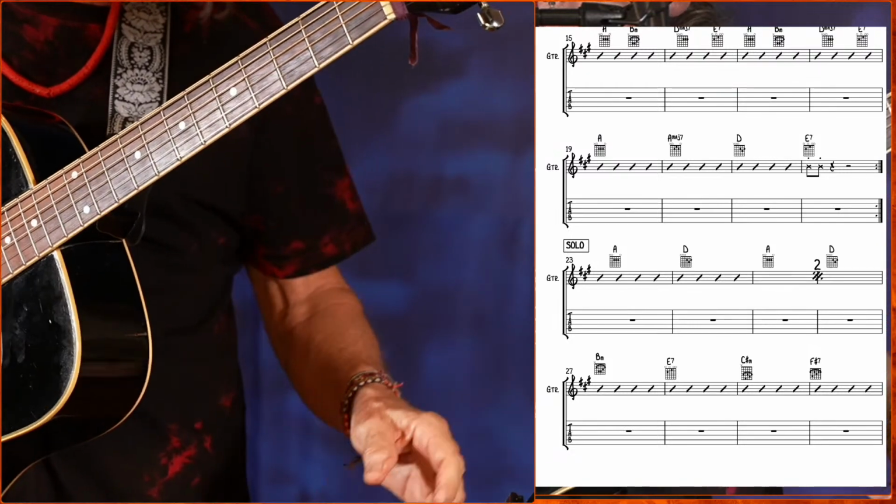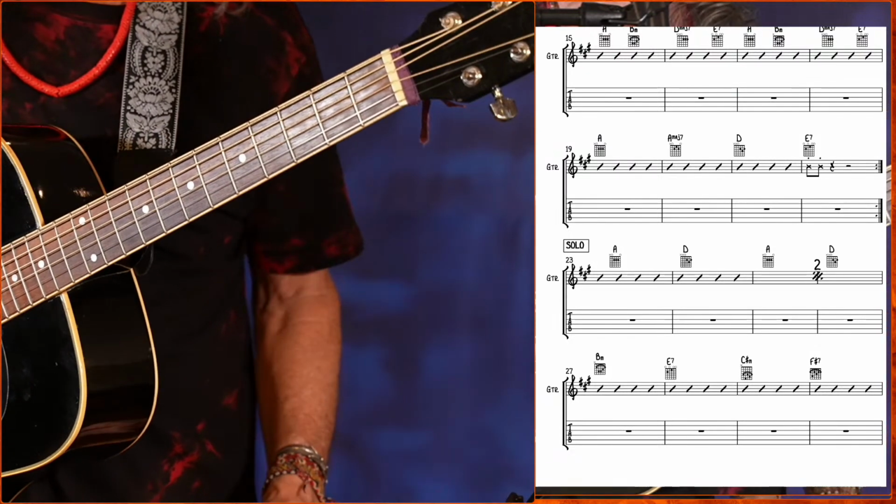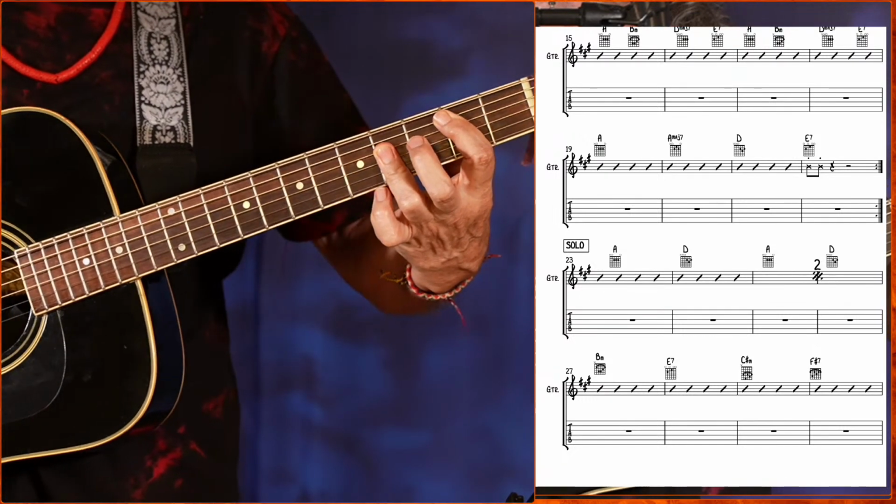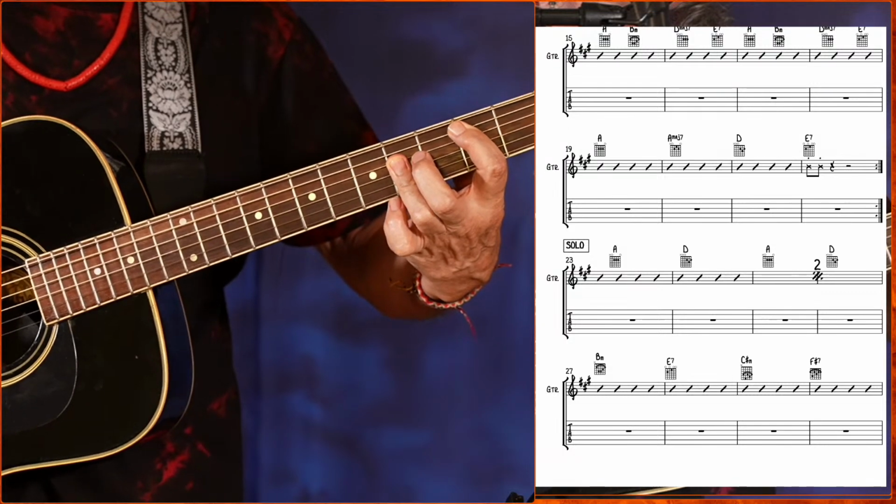So now we're going to go to the third page. So now we're singing the song in a B. So now we got this B. Look at it. Okay.